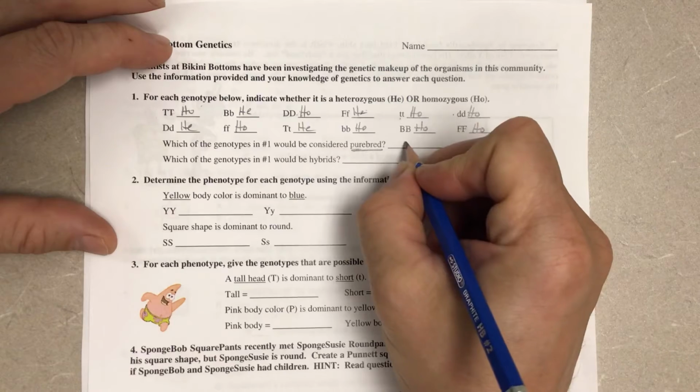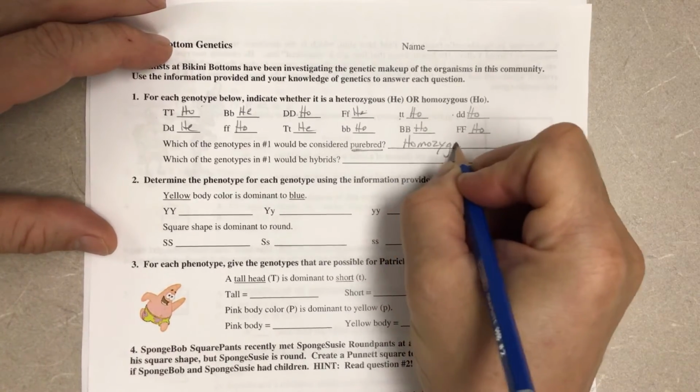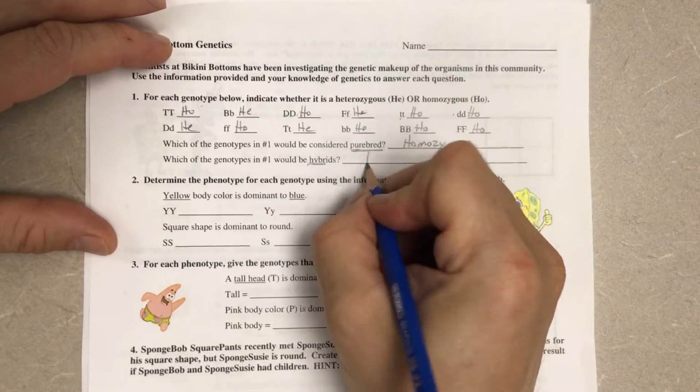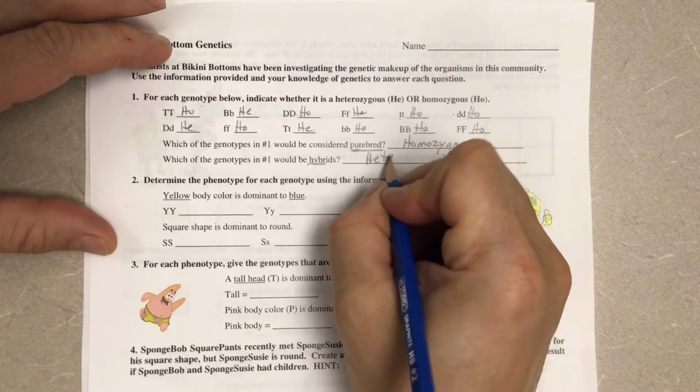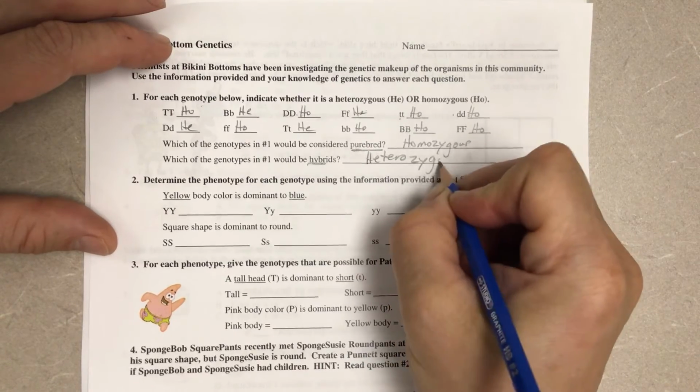Purebreds are homozygous, and the hybrids are heterozygous. So anything up here labeled HE are referred to as hybrids.